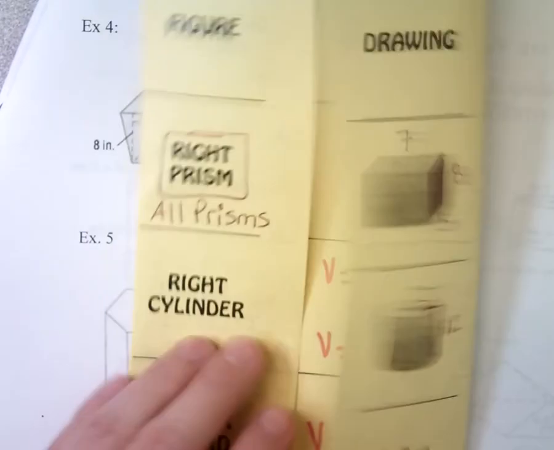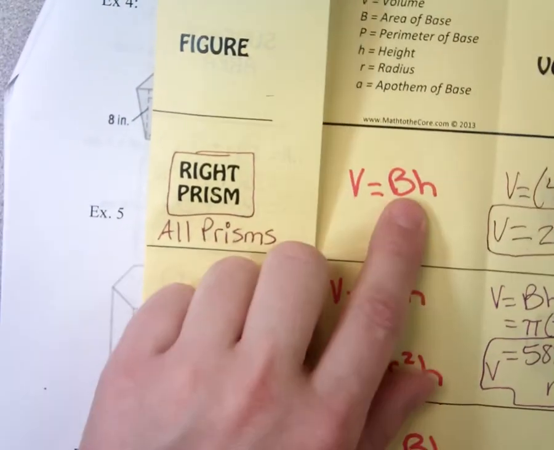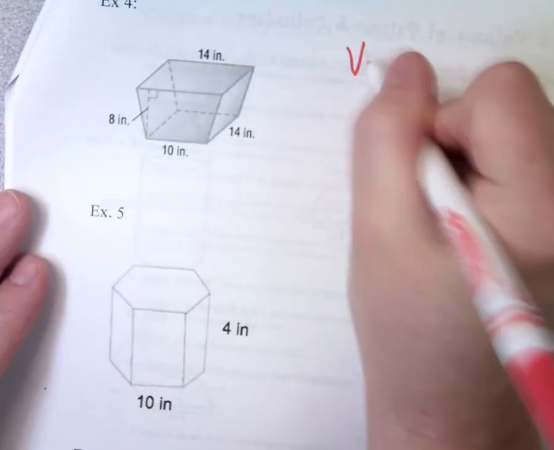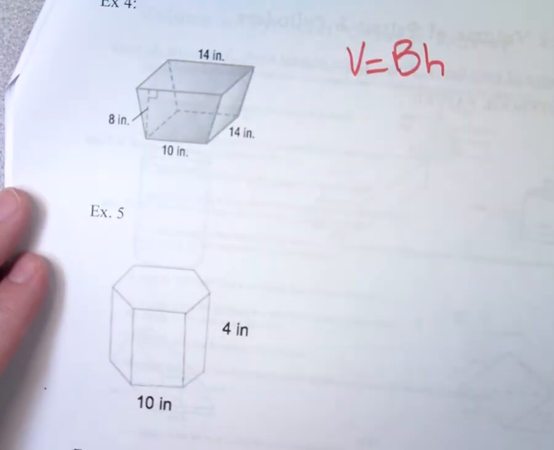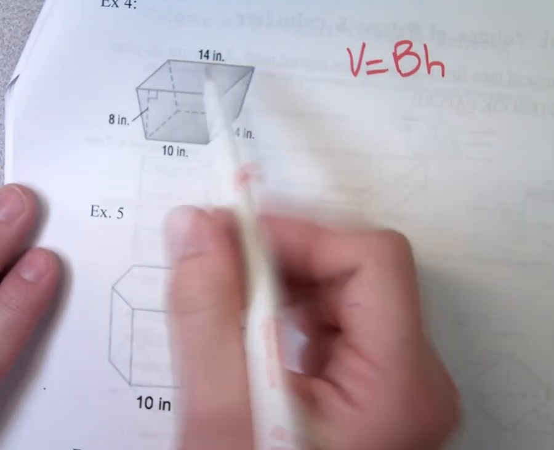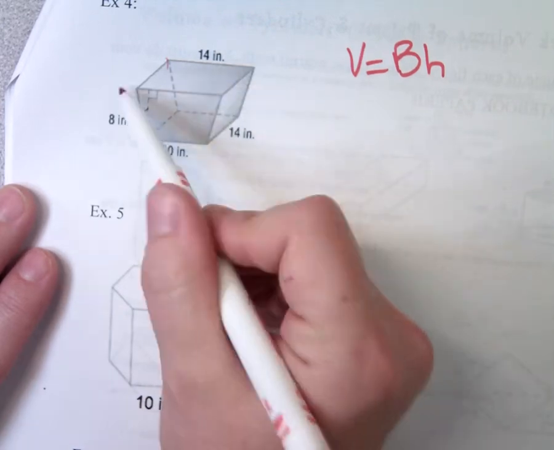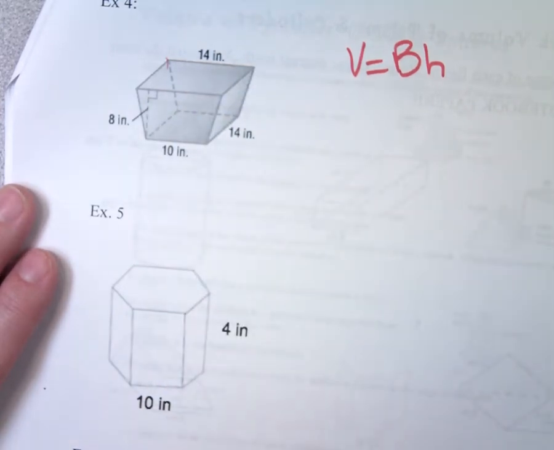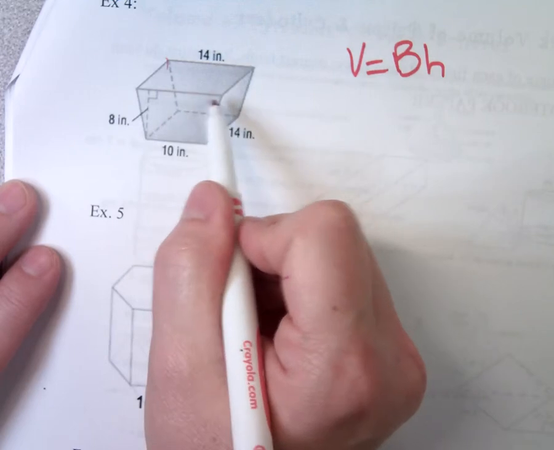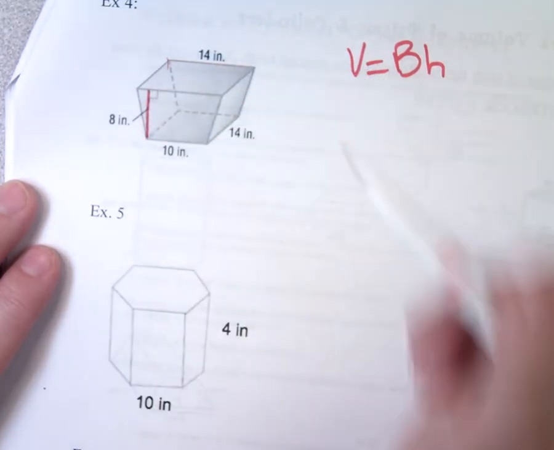Trapezoidal prism. Because it's a prism, I am going to use the prism volume formula, which is capital BH. Again, capital B stands for area of the base. And what shape is the base? Trapezoid. The trapezoids are the bases. All the sides are rectangles, which is what makes it a prism. Okay, so I need to find the area of this trapezoid. So I do need to know its height. And how tall is it?